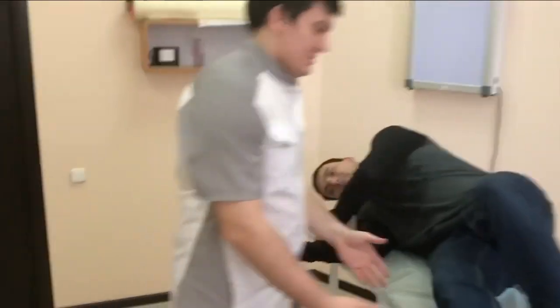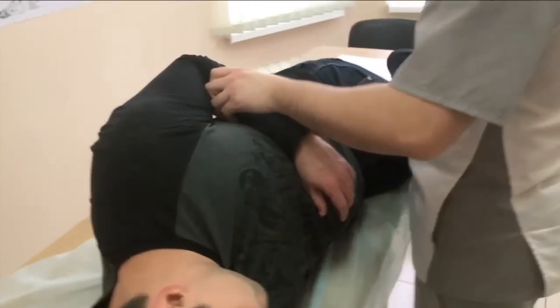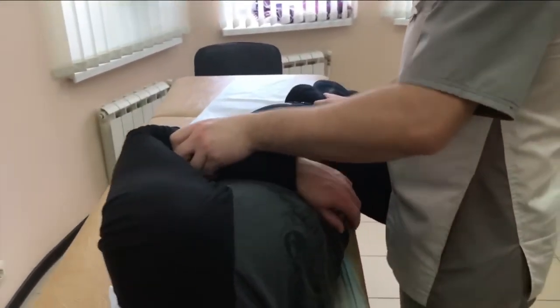Here I place the patient in such a way as to affect exactly the joint that is fixed between the lumbar vertebrae, between the third and fourth lumbar vertebrae, and I carry out the manipulation, restoring movement in these joints.